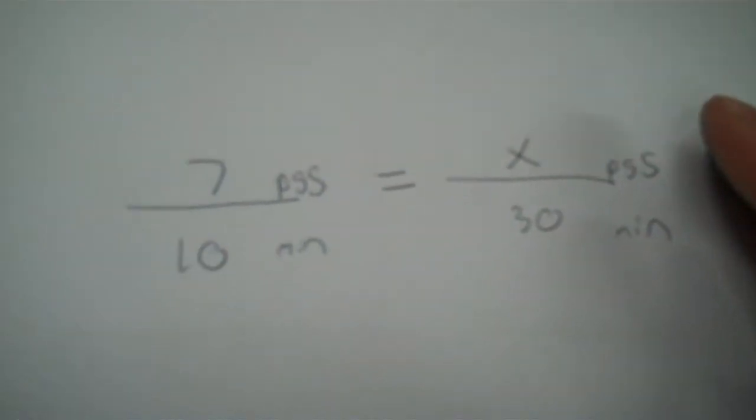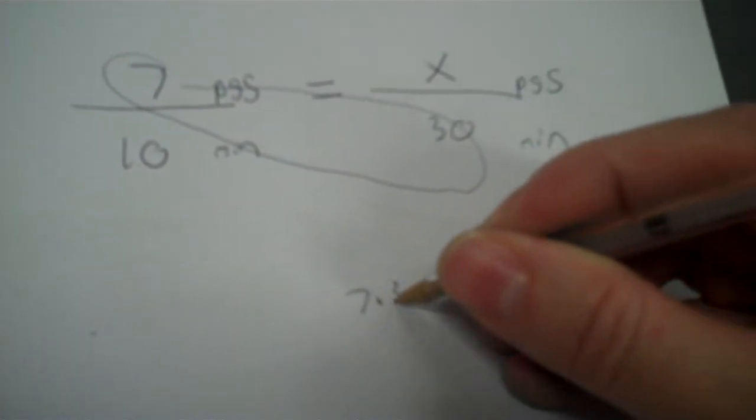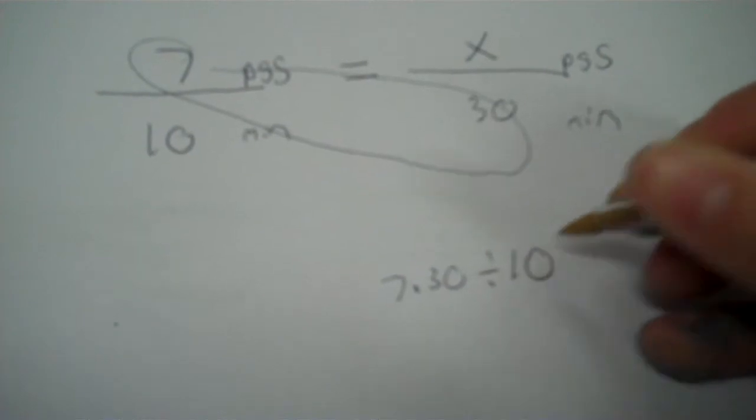Okay. So the ratio we know is that it takes him 10 minutes to read 7 pages. What we're trying to figure out is 30 minutes, how many pages. So I cross multiply and divide. I take 7 times 30 divided by 10.